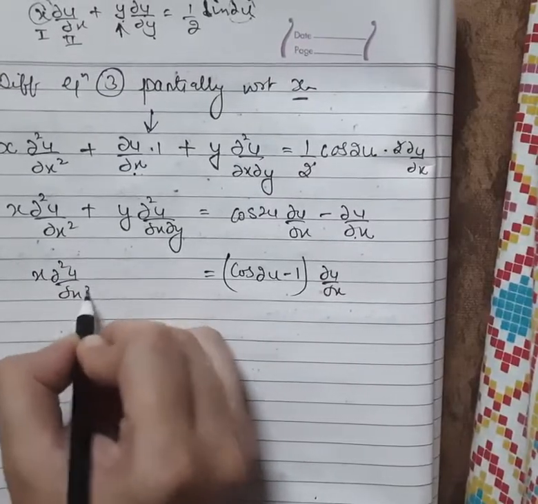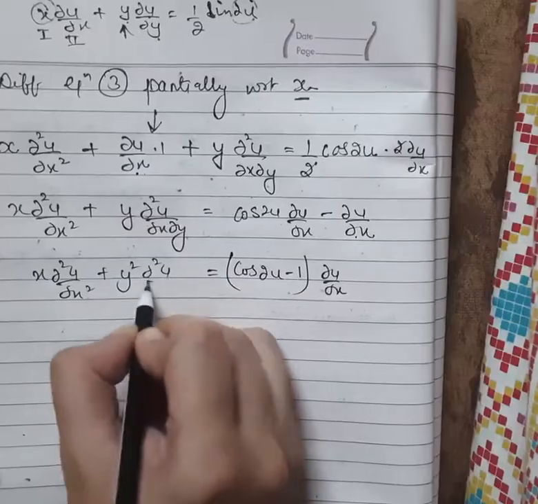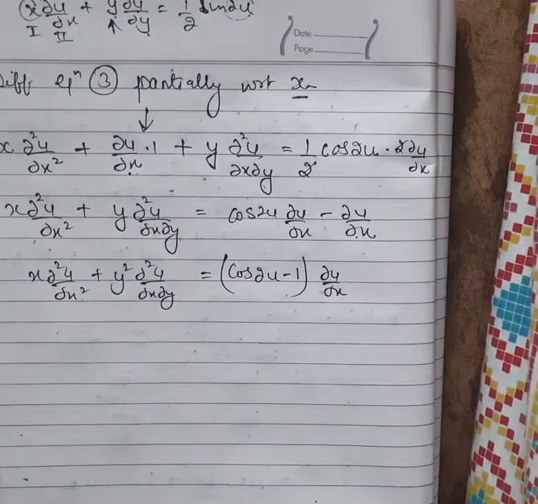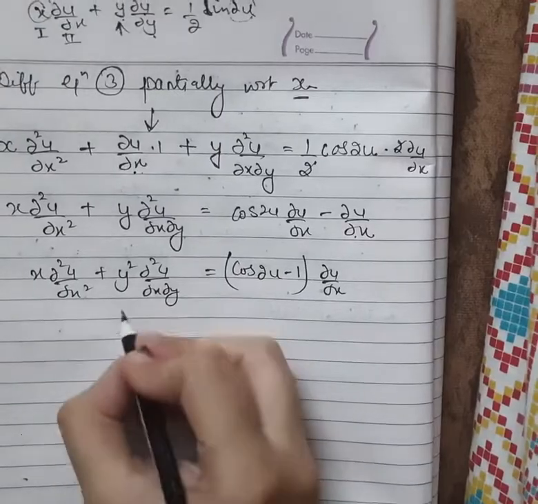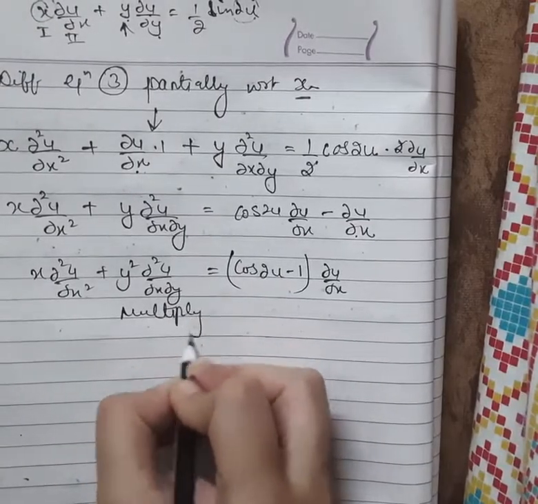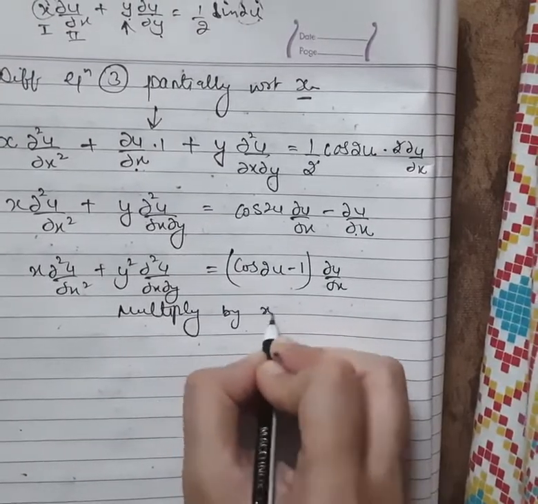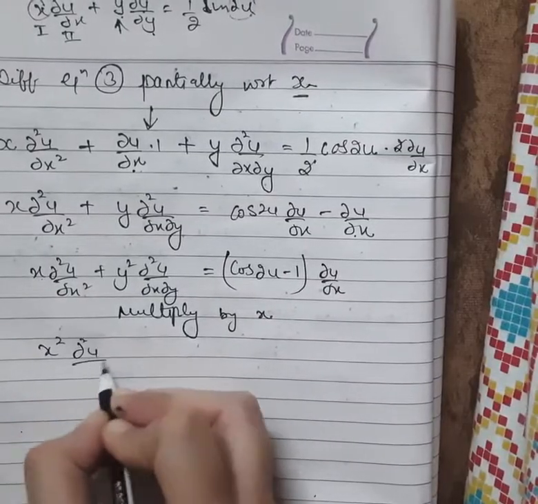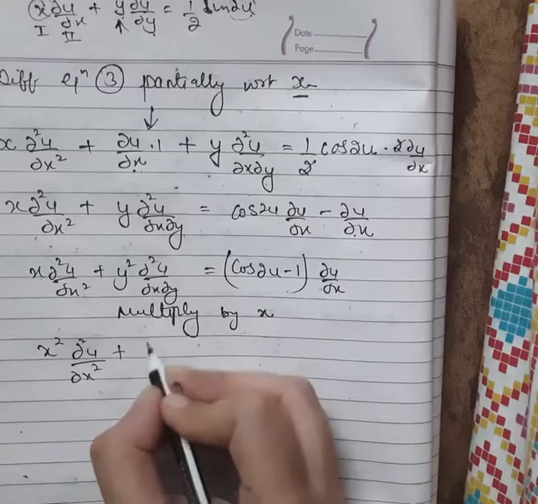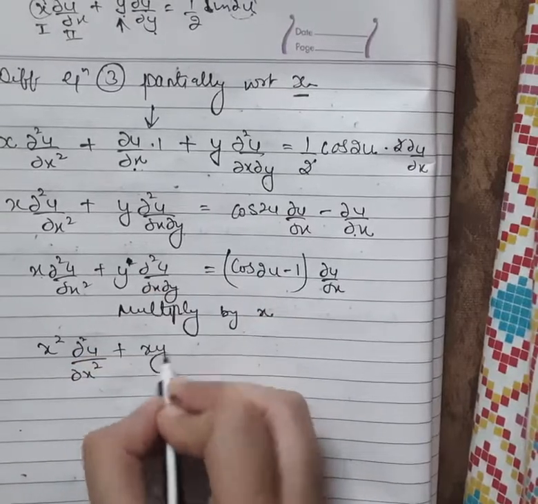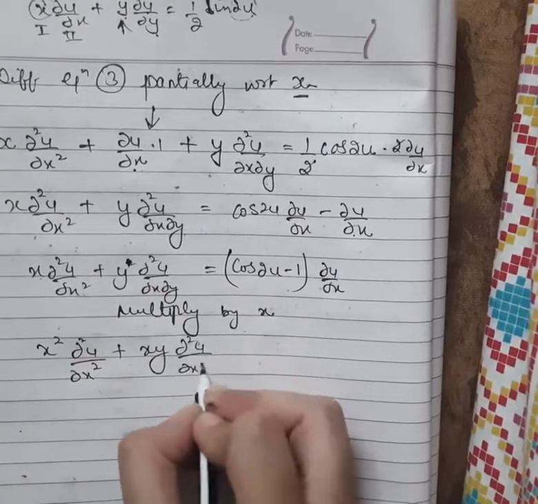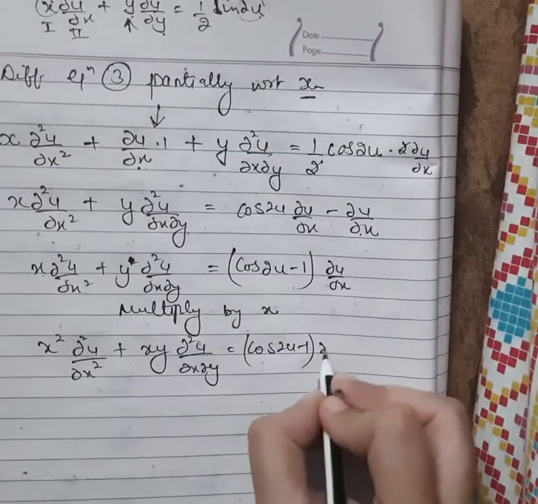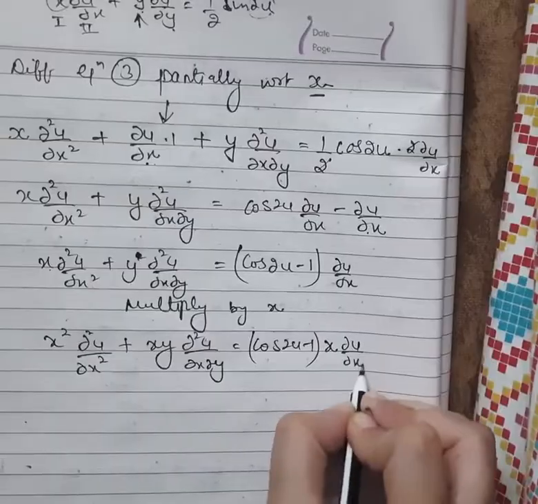Now multiply this equation by x, and why we are doing so, because it was required in our problem. The equation given in our question contains x square. So we will multiply this equation by x both sides. So you get x² ∂²u/∂x² plus xy ∂²u/∂x∂y equals (cos 2u minus 1) x ∂u/∂x, the x by which we have multiplied the equation.